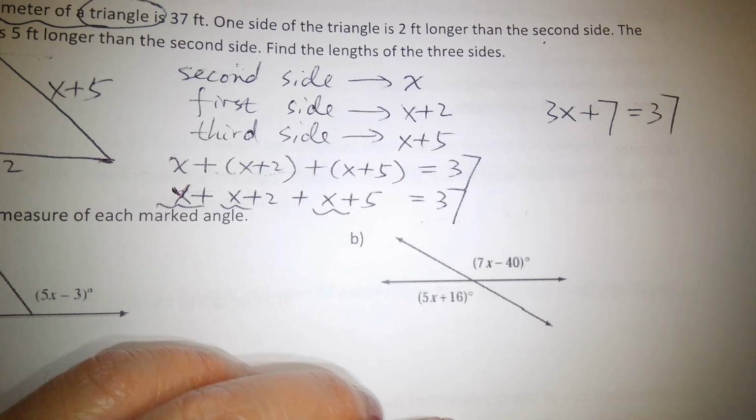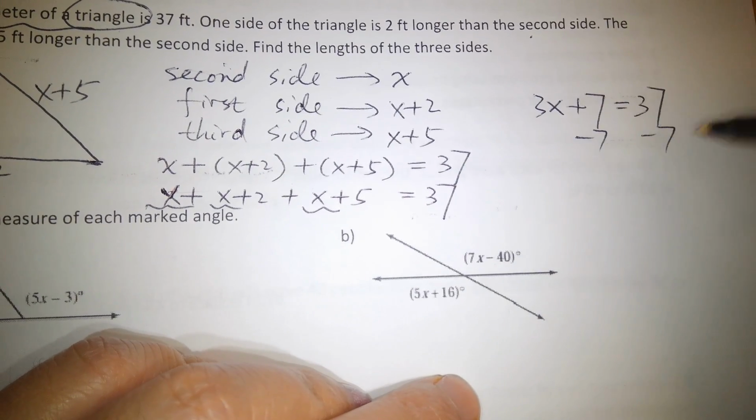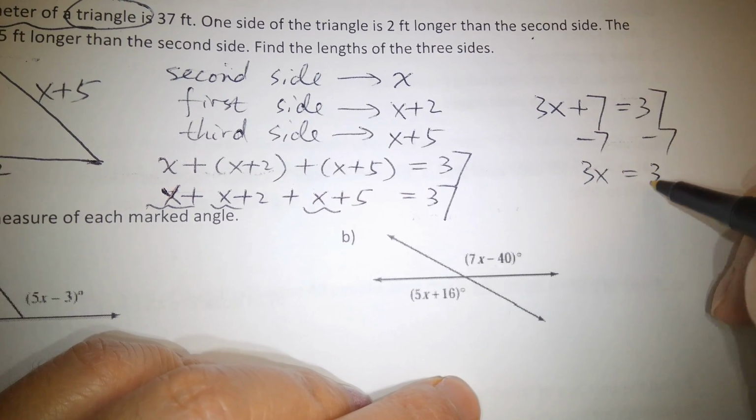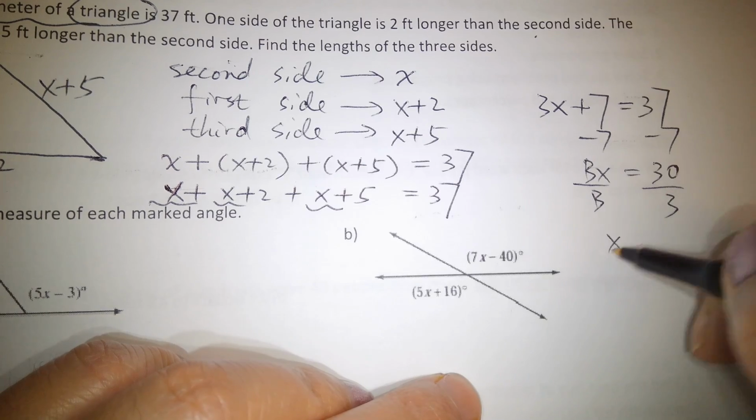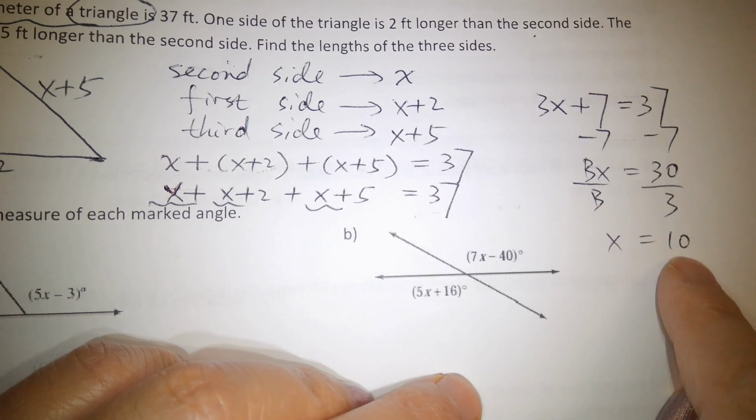What do we do now? Minus 7. Minus 7, 3x equals 30. And divide by 3 from both sides, so x equals 10. Okay, 10 feet.